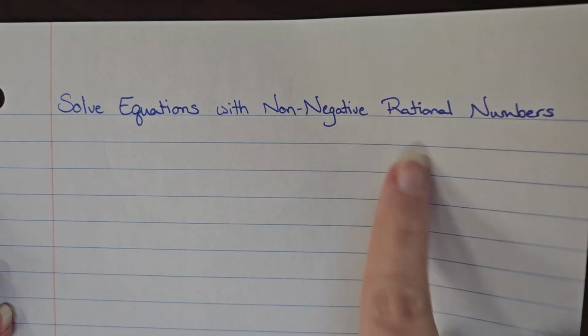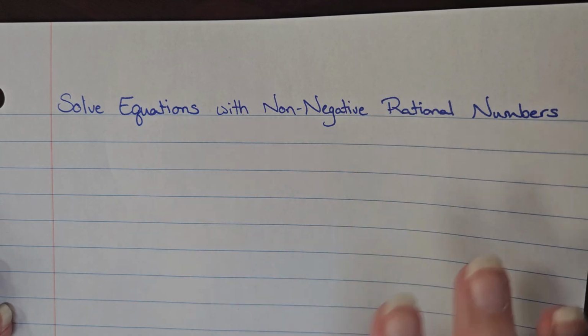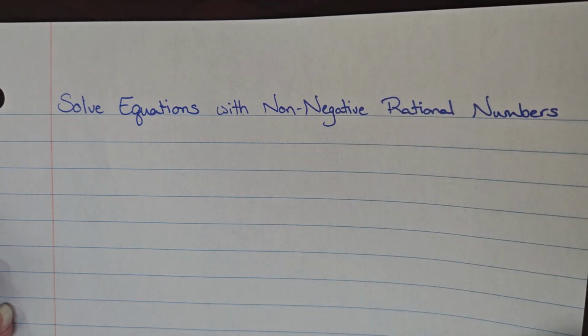Solve equations with non-negative rational numbers. That's a really long title for what we're doing, but we have been doing problems with rational numbers since at least second nine weeks, maybe even a little bit of the first nine weeks there near the end.